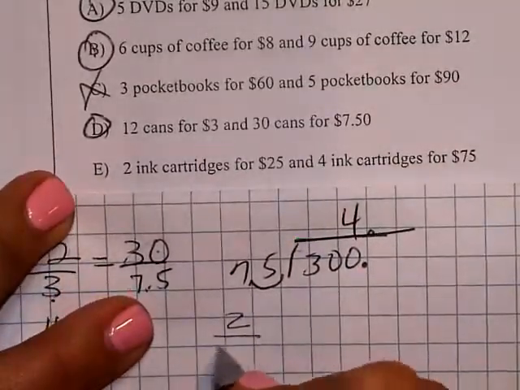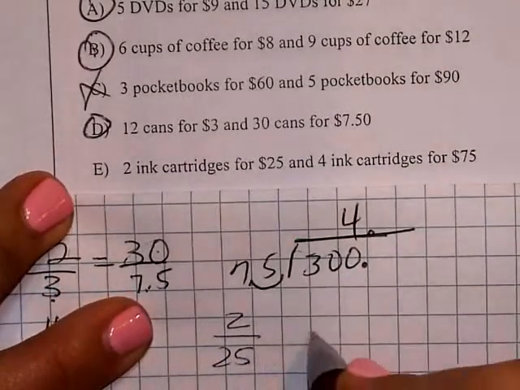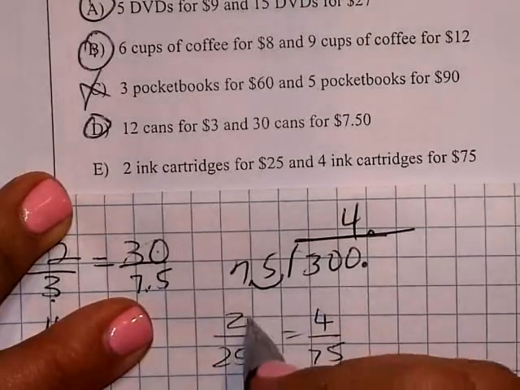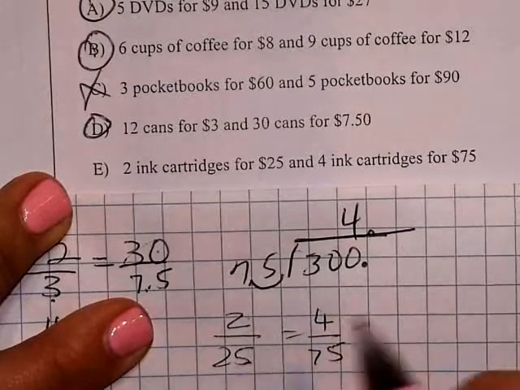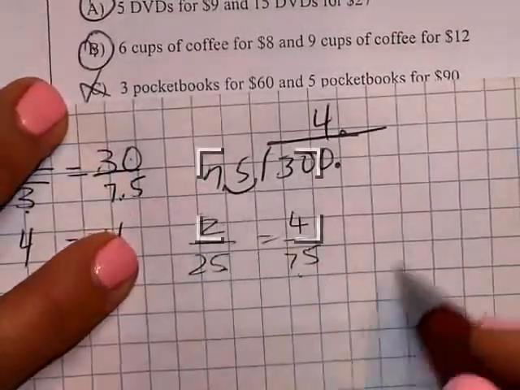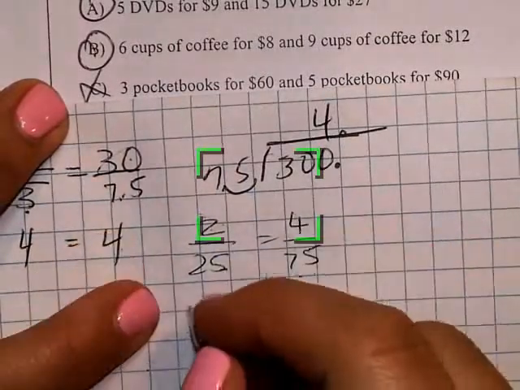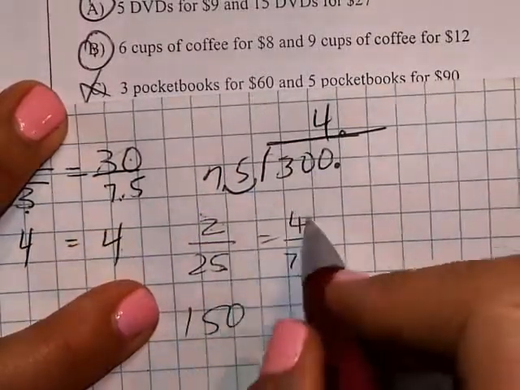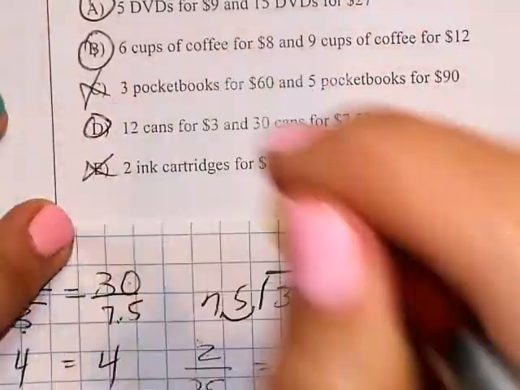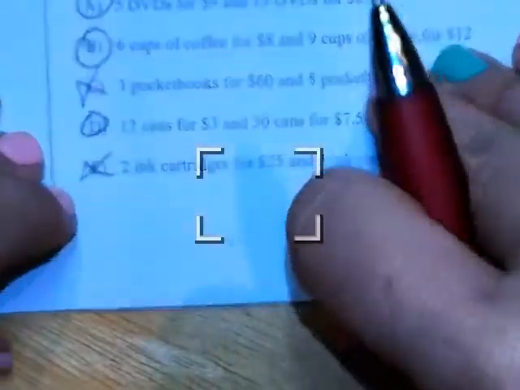All right. 2 ink cartridges for $25 and 4 ink cartridges for $75. Well, 2 goes into 25. Actually, this is where the trick of comparing fractions comes into play. 2 times 75 is 150. 25 times 4 is 100. These are not equal, making these ratios not equivalent.